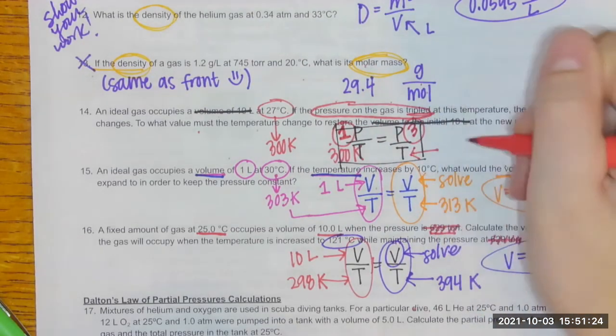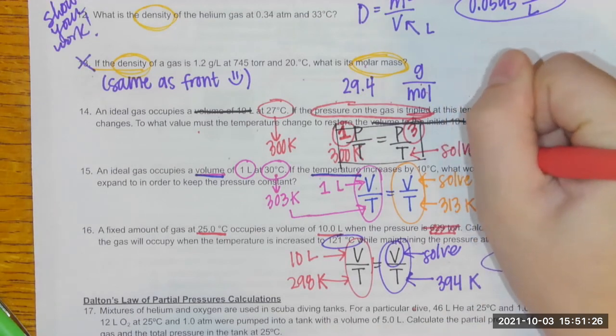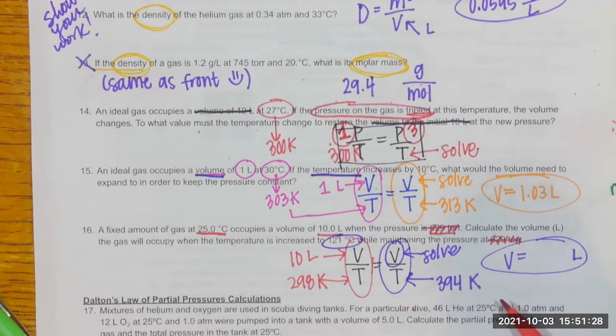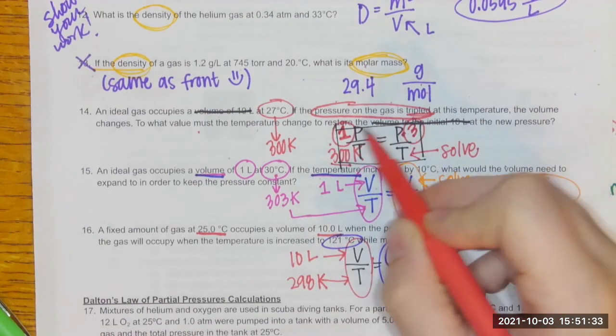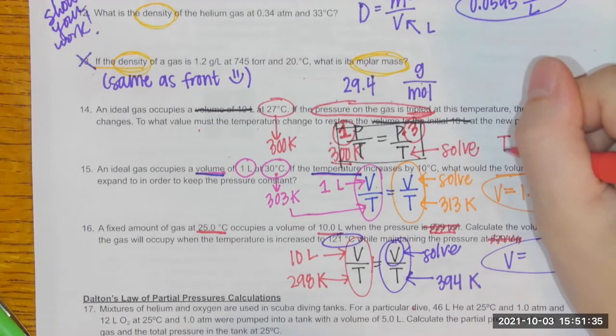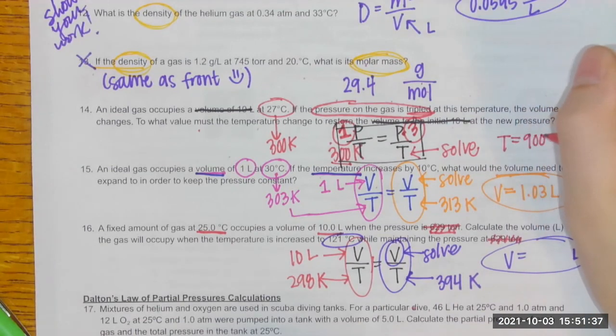And we are trying to find the new temperature, cross multiply and divide. 300 times 3 divided by 1. The new temperature would be 900 kelvins.